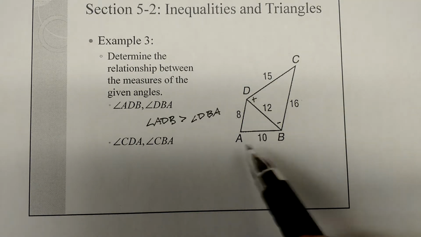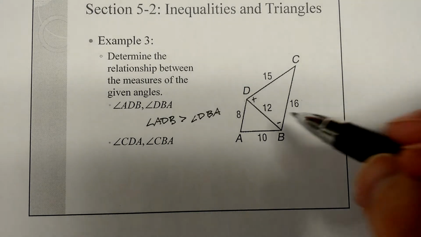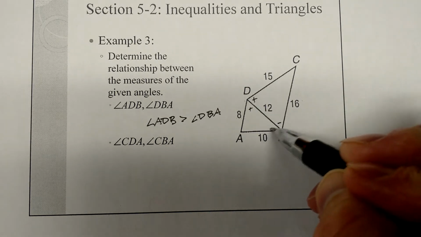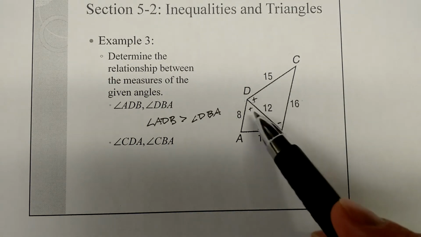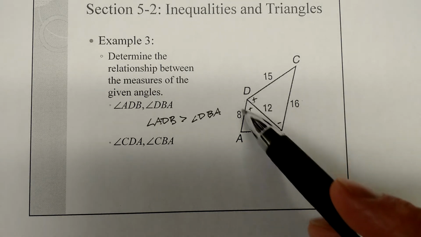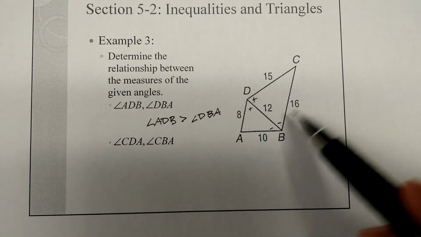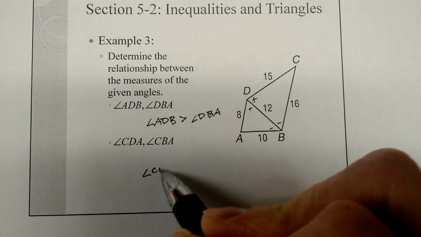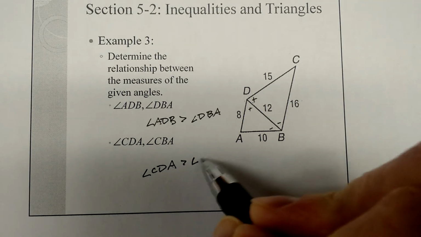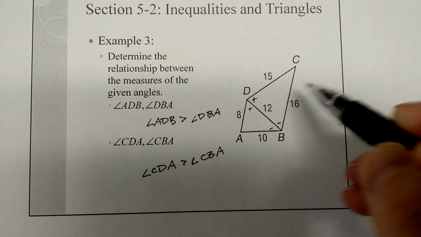And then you do the same thing down here. ADB is more than DBA. We already did that. So if this angle is bigger than that one, and that one's bigger than that one, this total angle is bigger than that total angle. So angle CDA is greater than angle CBA.